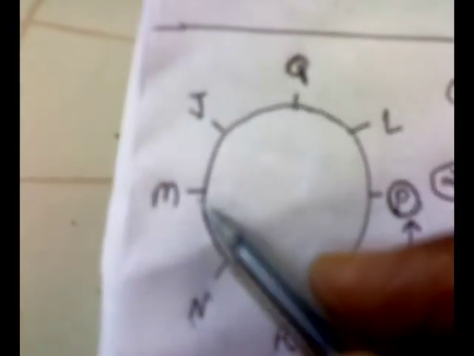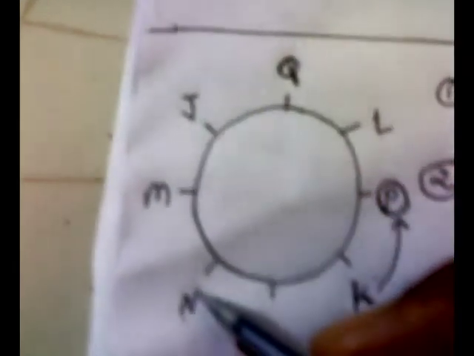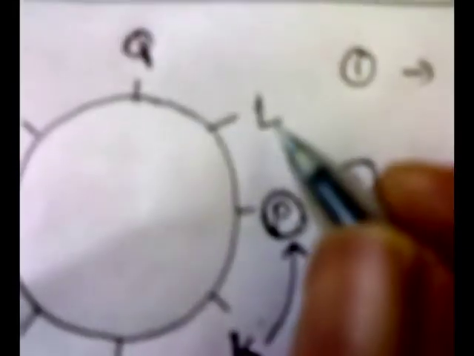Where's JN? J and N. Now see here, there is one member between J and N, so J and N are not immediate neighbors. And if we look at PL, they are also immediate neighbors. So in these 5 options, 4 are immediate neighbors. Only one group, that is JN, are not immediate neighbors. So our answer for the second question is JN, which does not belong to the group.